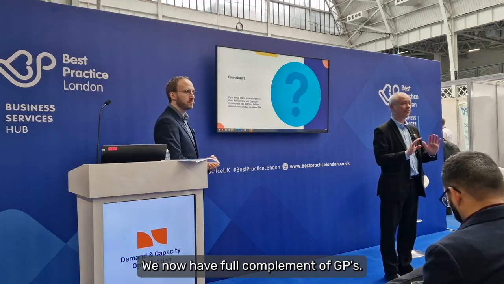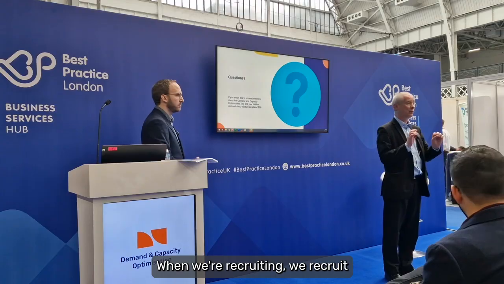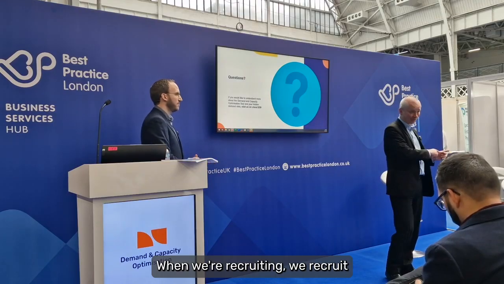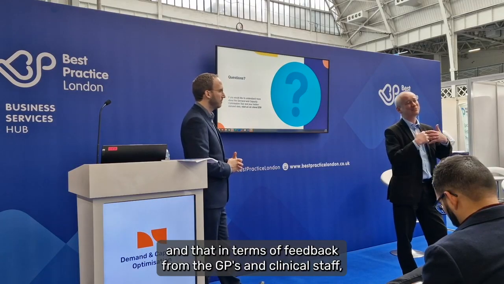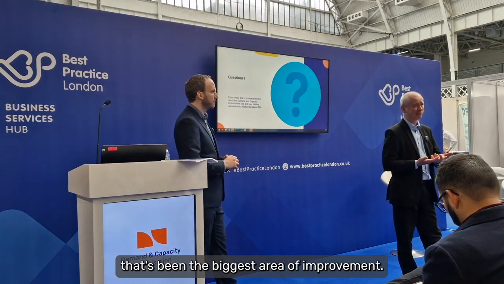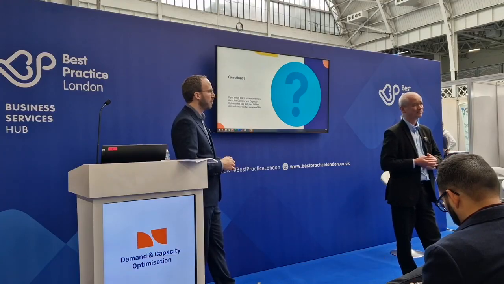We now have a full complement of GPs. When we're recruiting, we recruit well into those positions. We now only use locum doctors to cover sickness and long-term sickness, and in terms of feedback from the GPs and clinical staff, that's been the biggest area of impact.